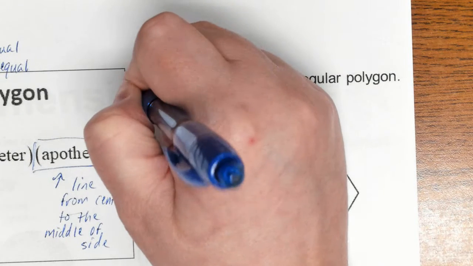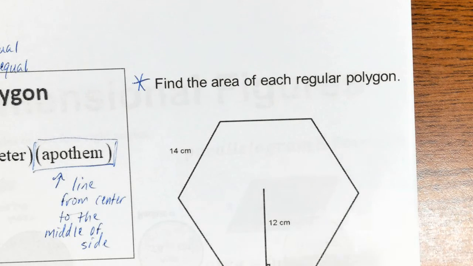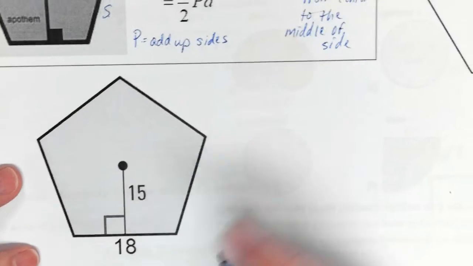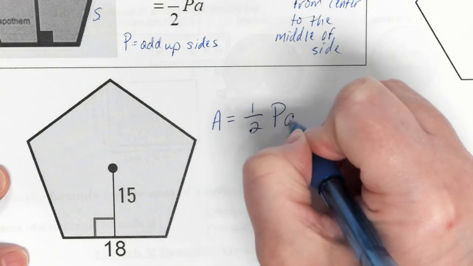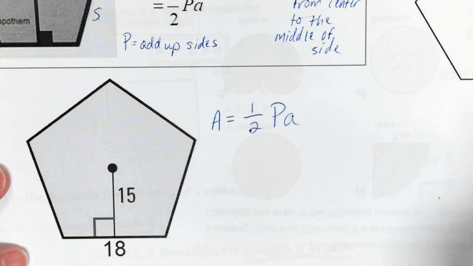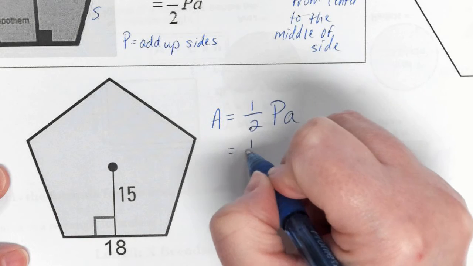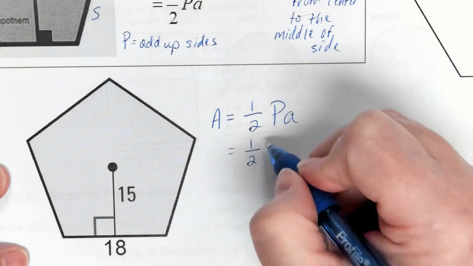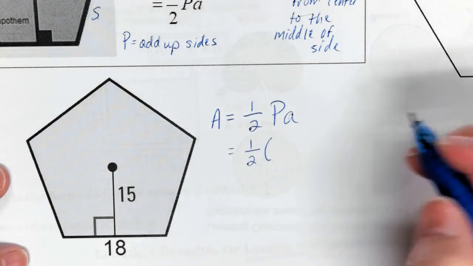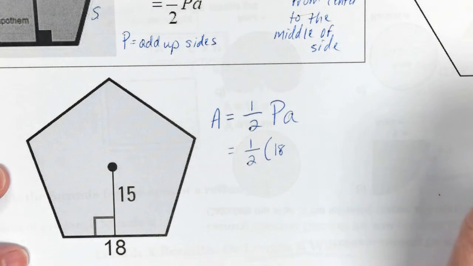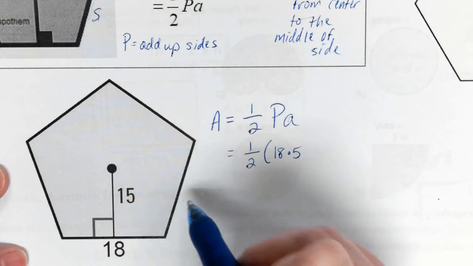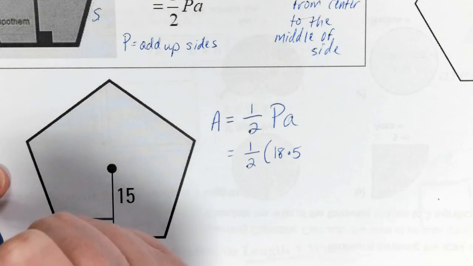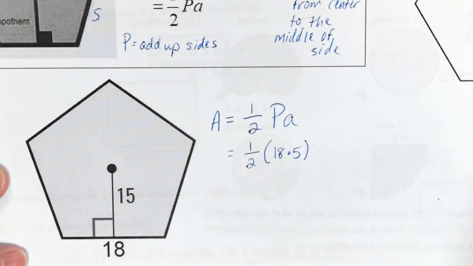Okay. So this one over here, y'all will do on your own after we're done going over them. Okay? So we'll do this one. So our new formula that we just learned is 1/2 PA, or you could see it as AP. It doesn't really matter. In this case, what are our sides? 18. And how many sides do we have? 5. So you can either do 18 times 5, or you could do 18 plus 18 plus 18 plus 18 plus 18. That would be your perimeter. And what's our apothem?